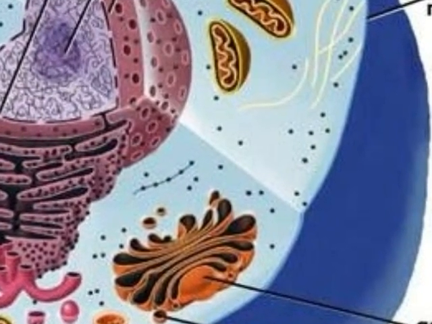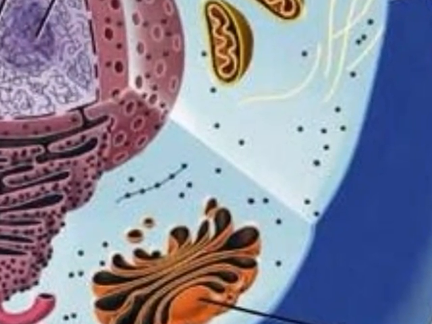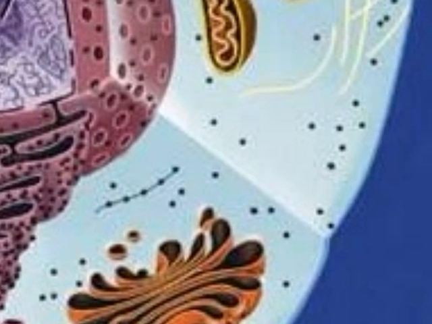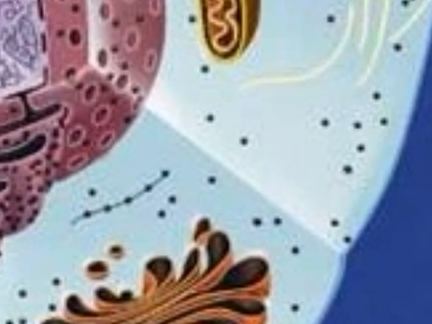Inside the cell there is the cytoplasm, which is a clear fluid inside the cell that is mostly composed of water and organic molecules. The cytoplasm holds all of the many important structures.